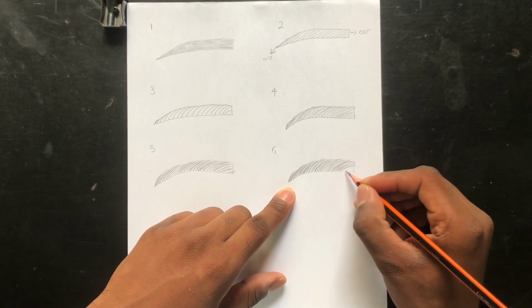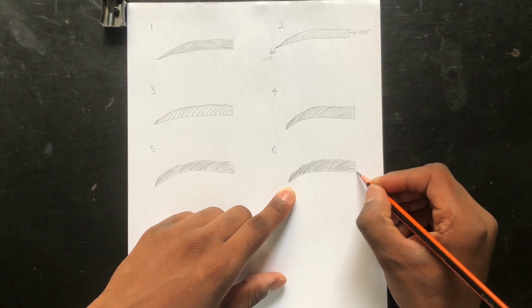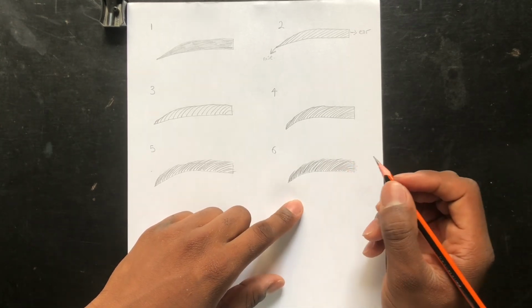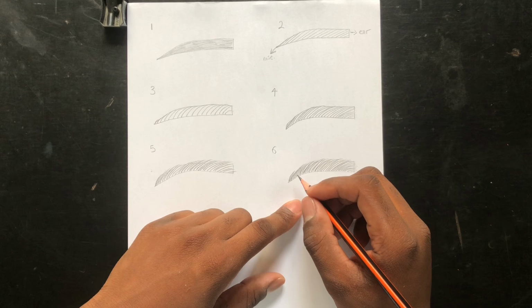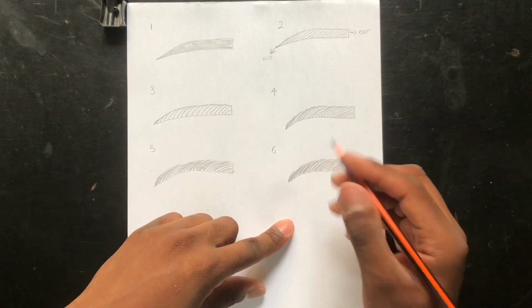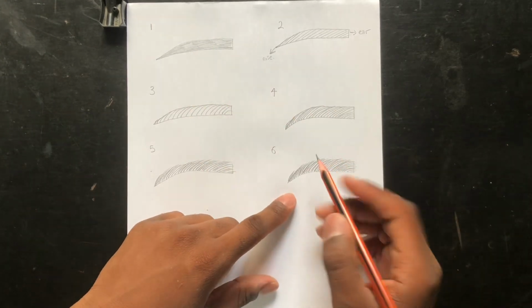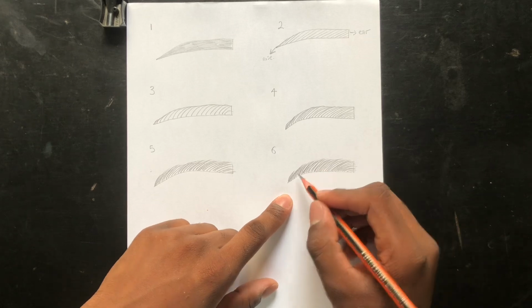Okay. Okay, good. Now what we will do here is we will add in a shade. We'll add in this shade. So let's begin. You can follow through.